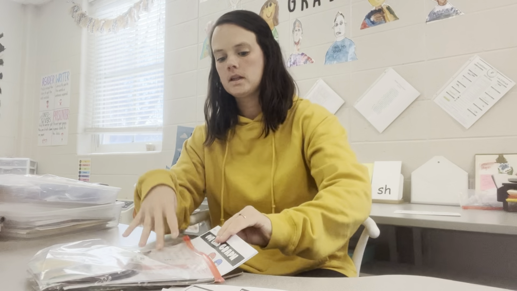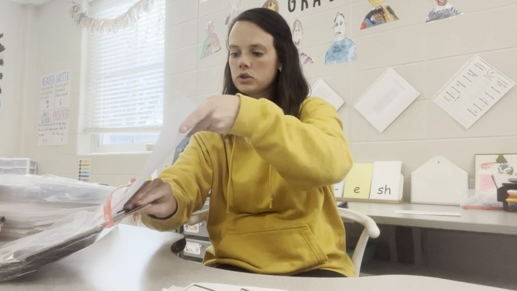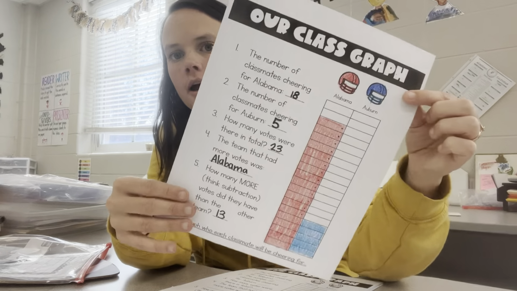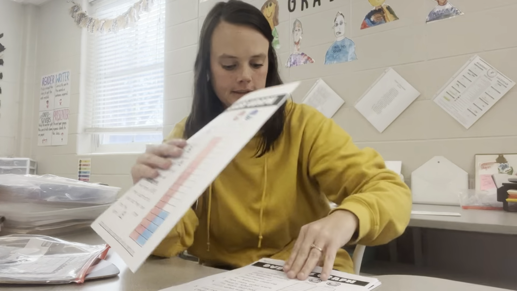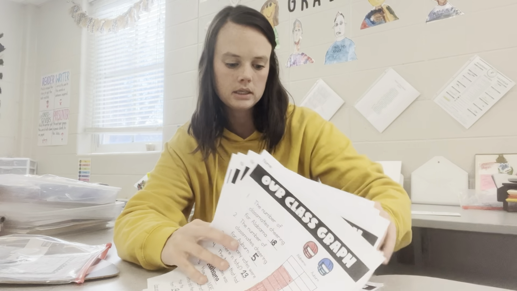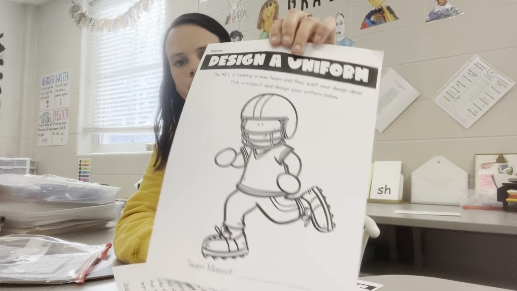So I did change the papers a little bit. Like these were 2 different worksheets, and I combined it to 1 worksheet. So I had the questions, we made the graph. Had a few kiddos absent this day. We did this for morning work, design your own uniform.